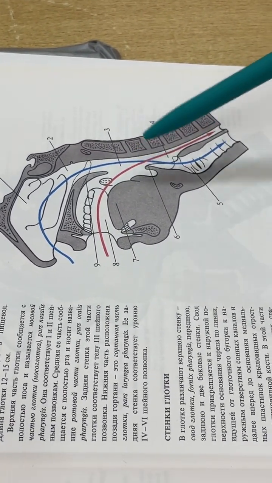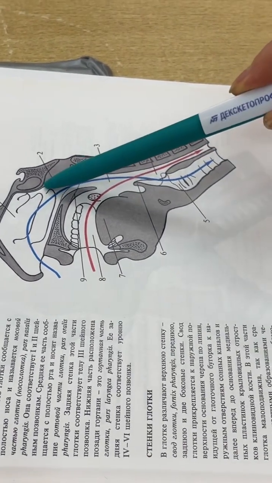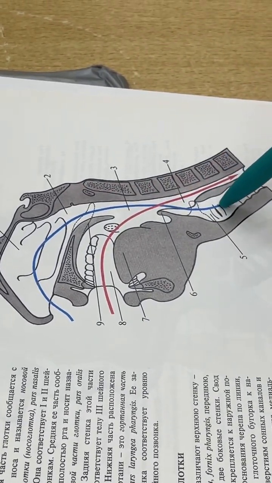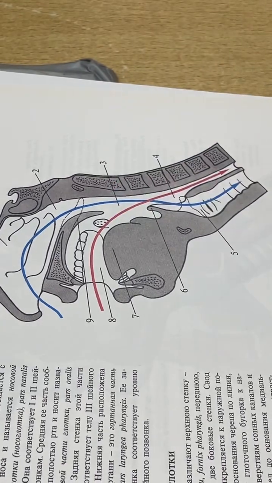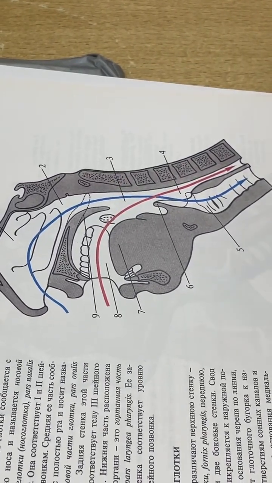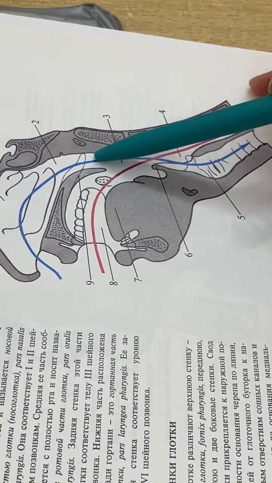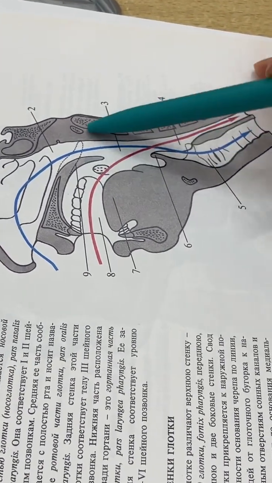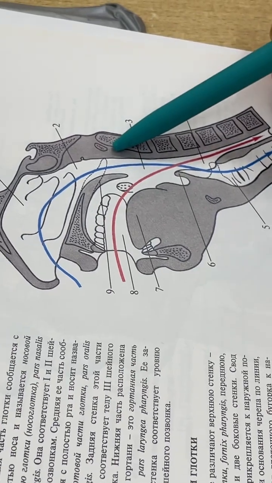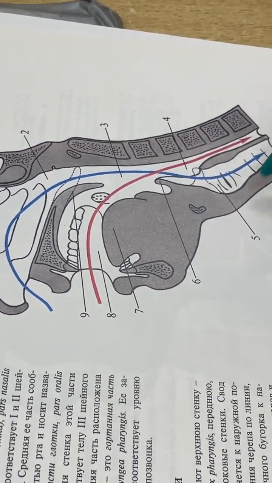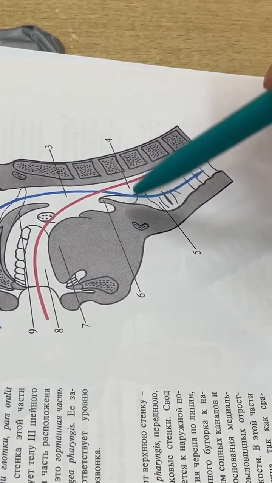Food shouldn't get into the nasal cavity and it shouldn't get into the larynx. So the contraction of these muscles together with the muscles of the pharynx makes our palate shorter and closer to the posterior wall of the pharynx, and they are needed to close this opening of the larynx.